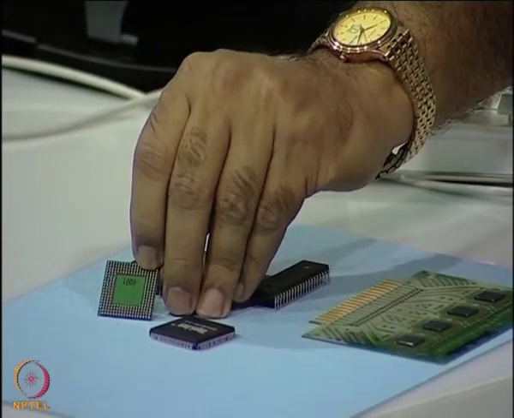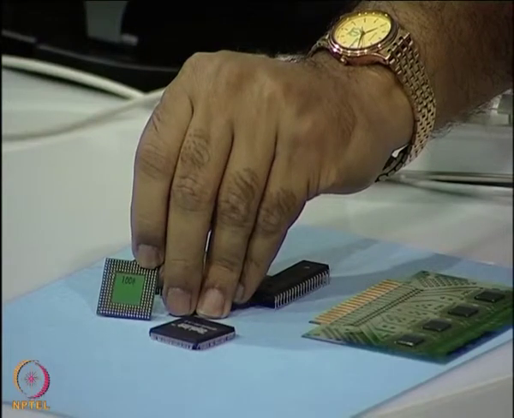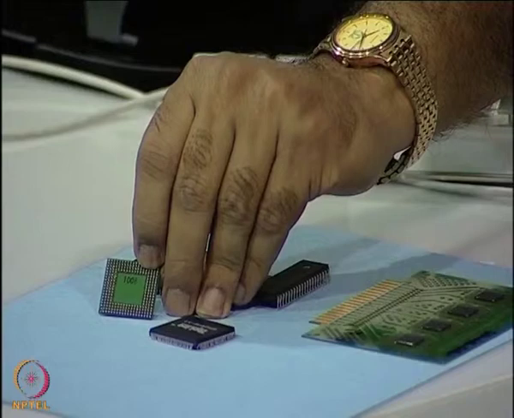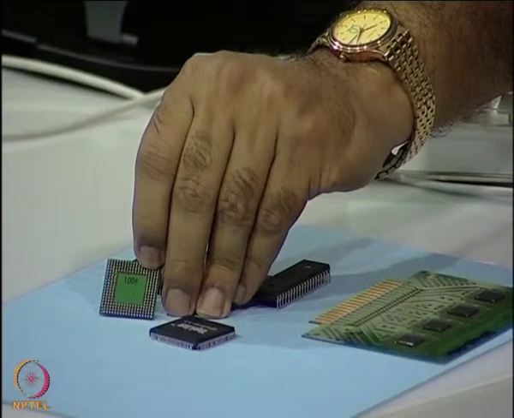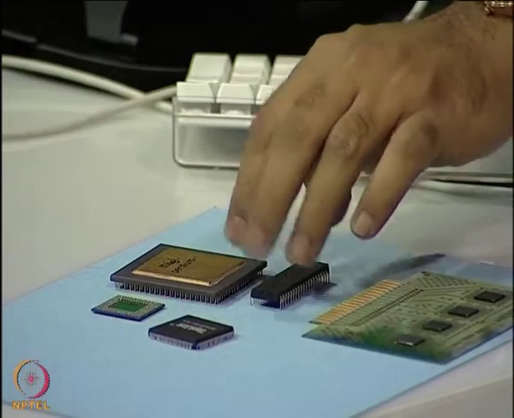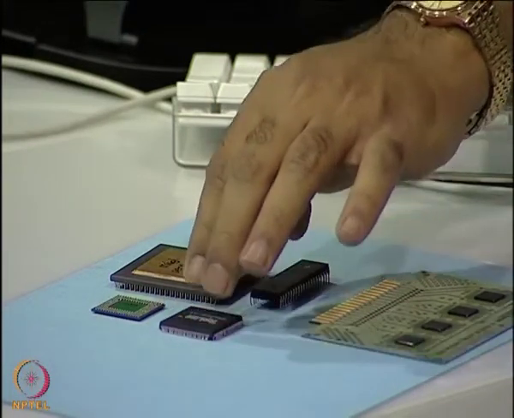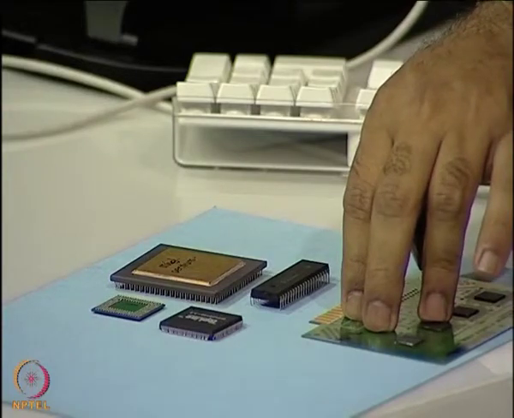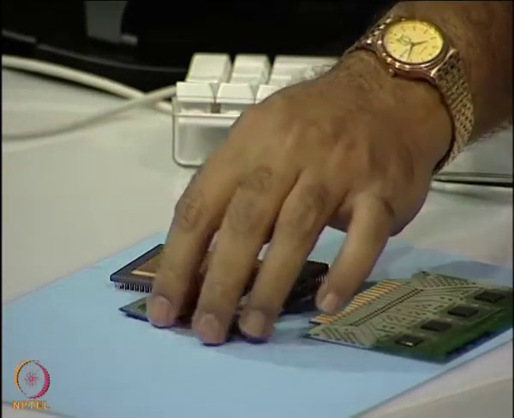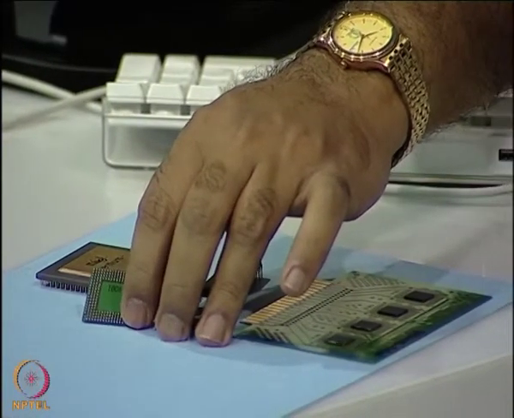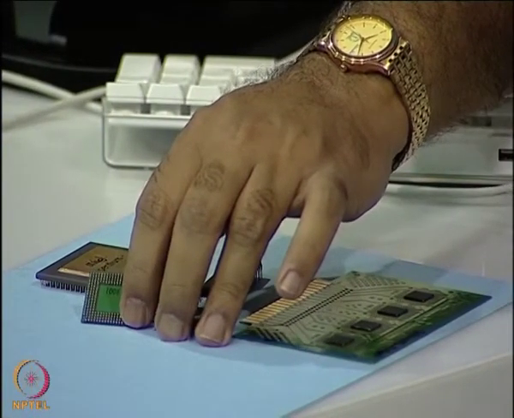So, the interconnection to the board here is through the solder balls that you see here, that are arranged neatly in a grid. Whereas, in these three cases, the interconnection of the package to the board is through pins. Whereas, in this current state of the art technology, the interconnection is through solder balls.